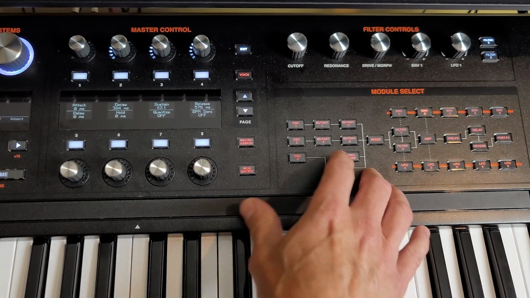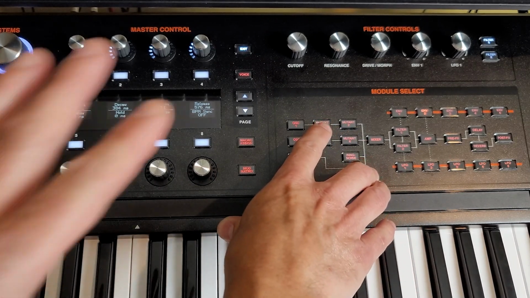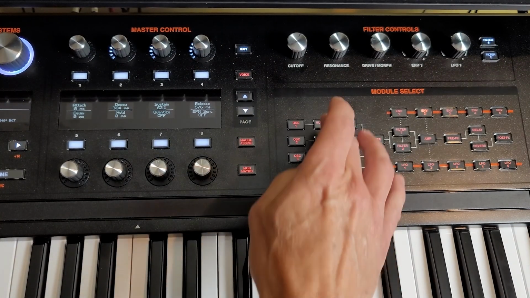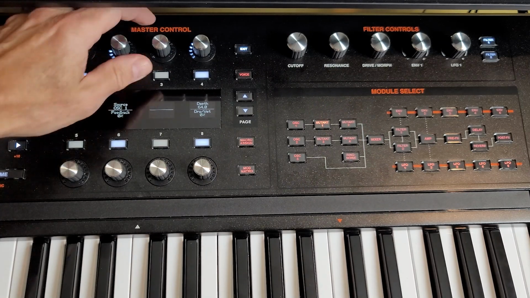Happy with that. Now that we've got that envelope in there, because I just wanted to get the sound of a pluck in there, let's go back to our mutants and see what we can do with these.